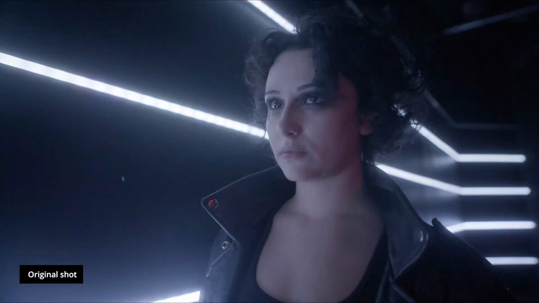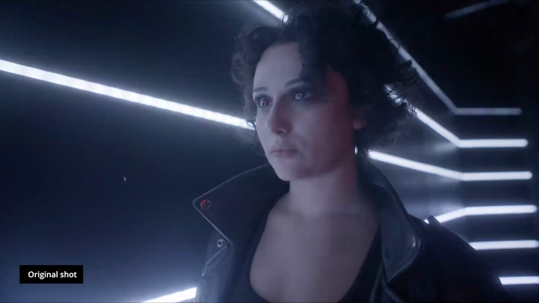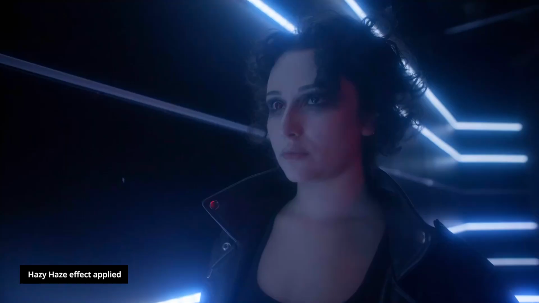Let's compare. Here's the original shot, and here it is with Hazy's haze effect applied.